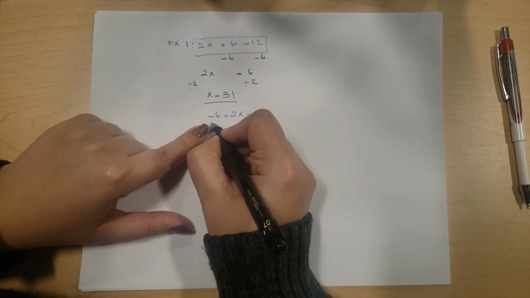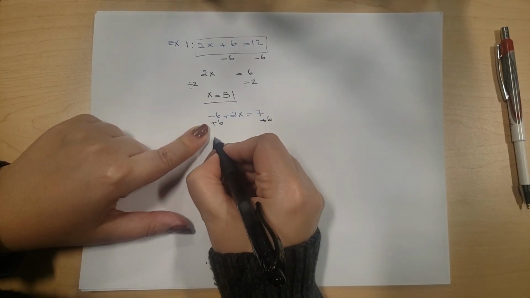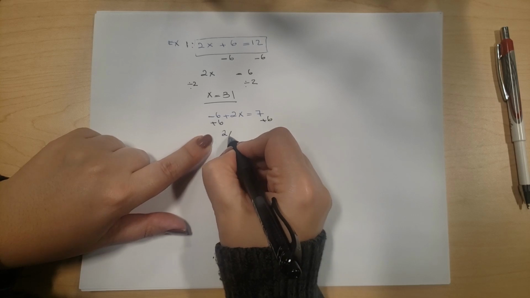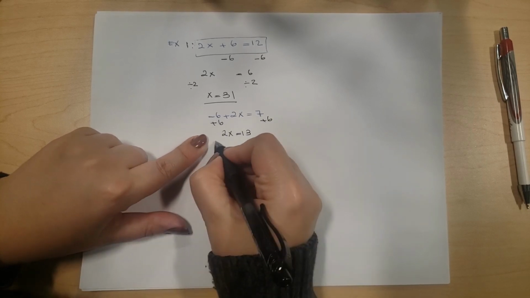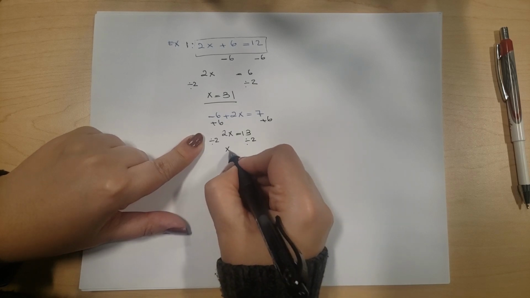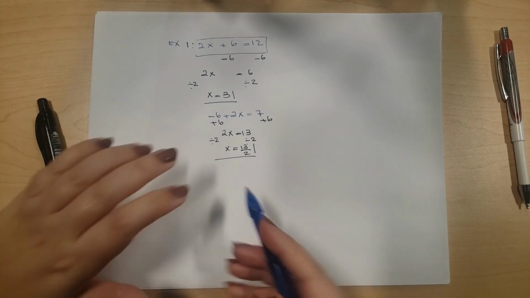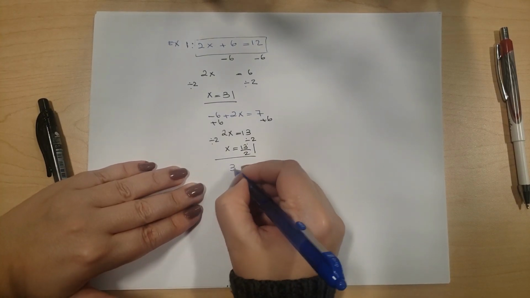Let's say here I add plus 6 to both sides. Then it would get rid of the negative 6, so 2x equals 13. Then I want to isolate my x, so I divide by 2, x would be 13 over 2. That's the final answer. Let's make it a little bit more complicated.